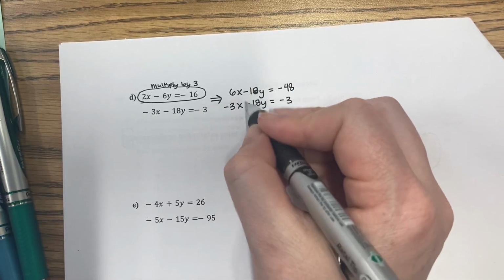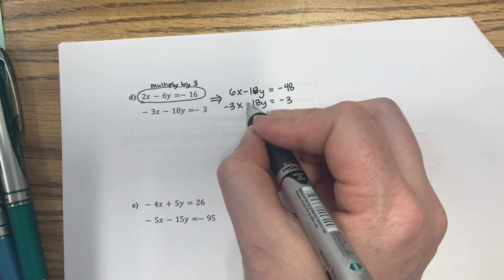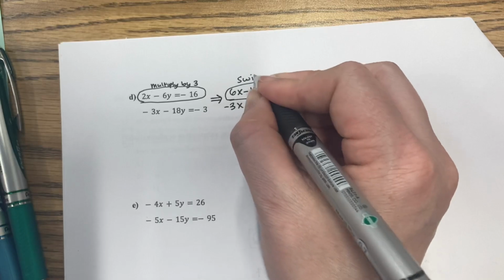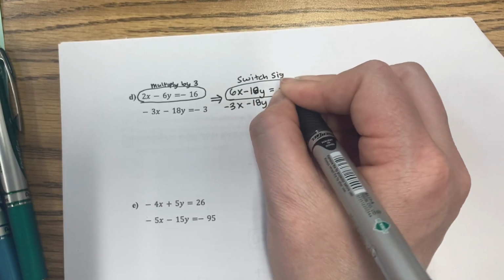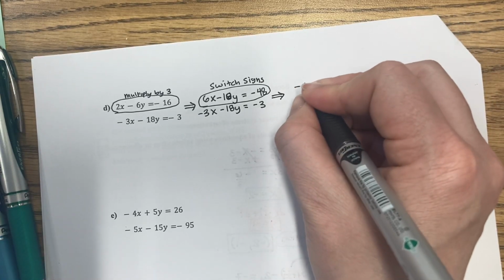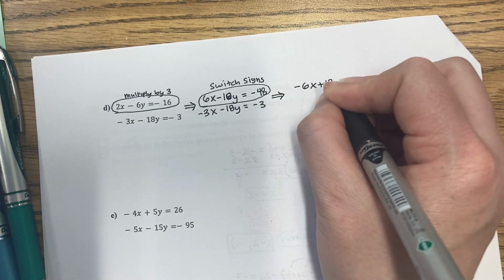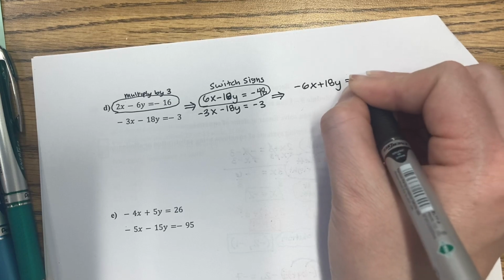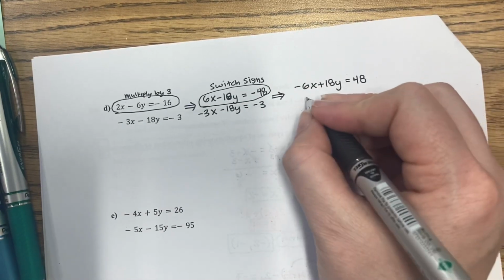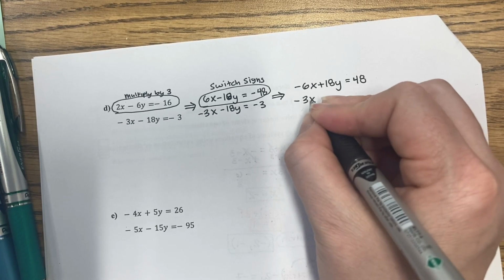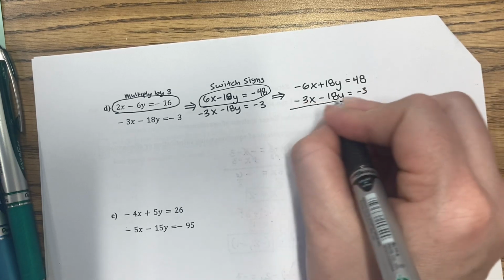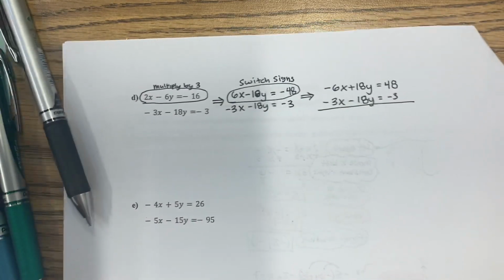Okay, it's super close to canceling out, but my signs need to be opposite. So I need to switch the signs on the top one. So I switch all of their signs. So this becomes a negative, positive, positive. I leave the bottom alone. Now I can eliminate.